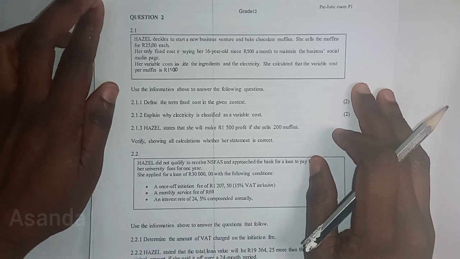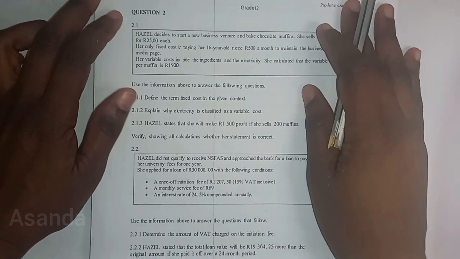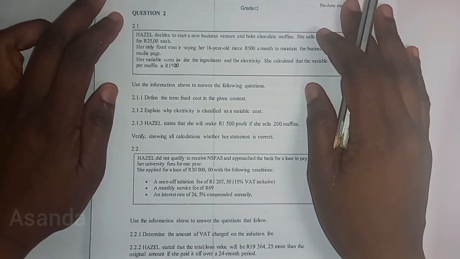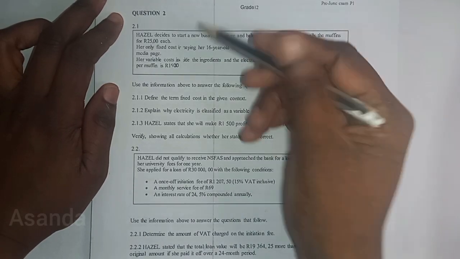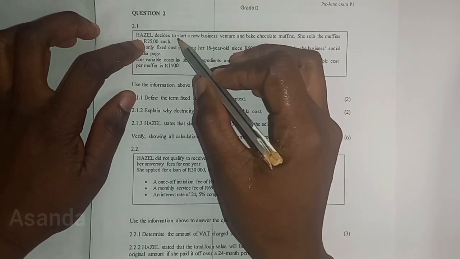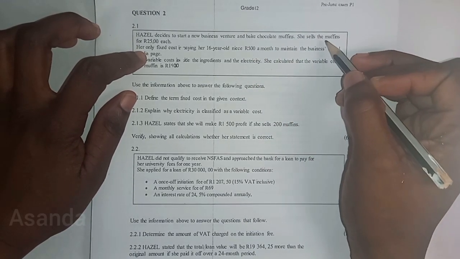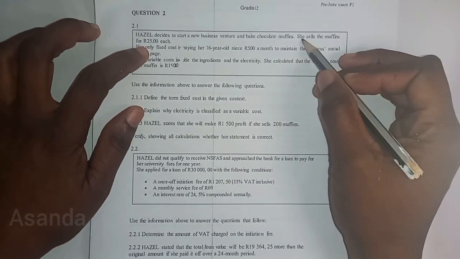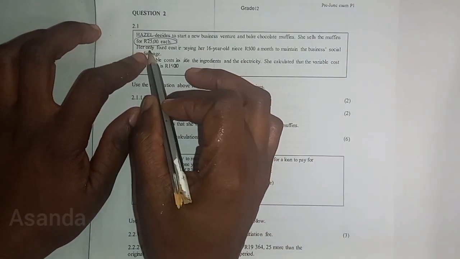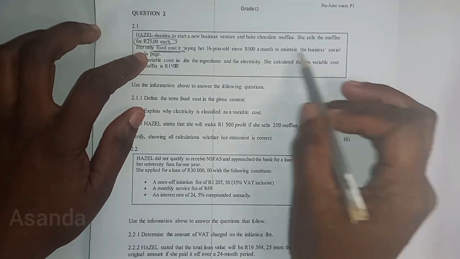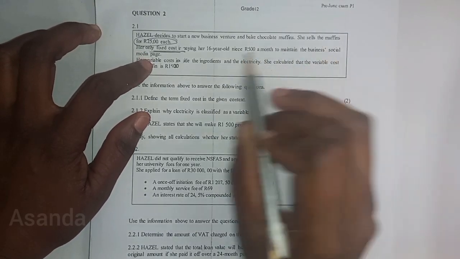Hello, mathematical literacy learners. Welcome to question 2. This is our fourth question 2, so there was a last question 2 for the intense question revision that we're doing. Hazel decides to start a new business venture and bake chocolate muffins. She sells the muffins for 25 rands, and her only fixed cost is paying her 16-year-old niece 500 rand a month to maintain the business social media page.